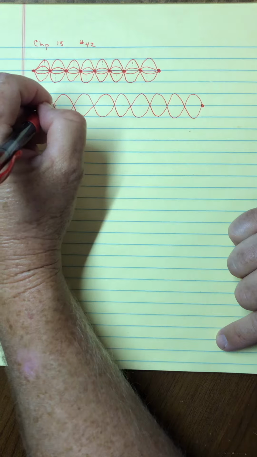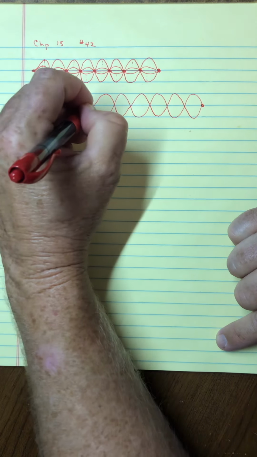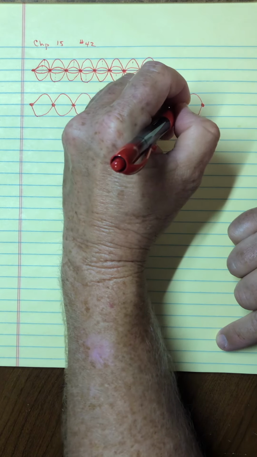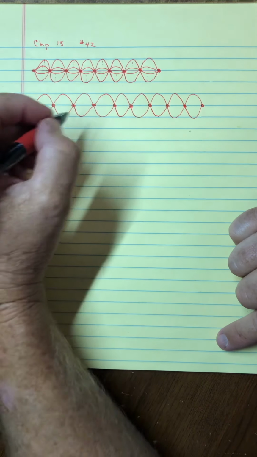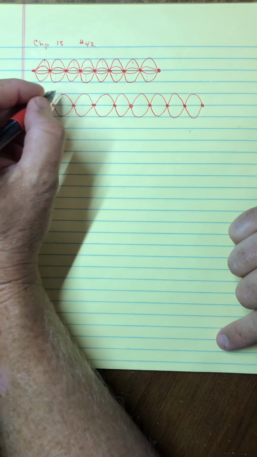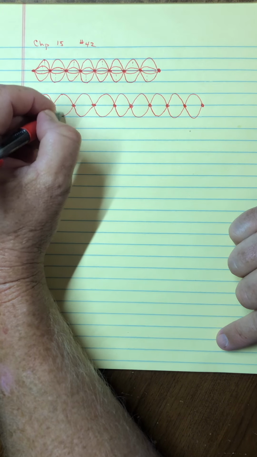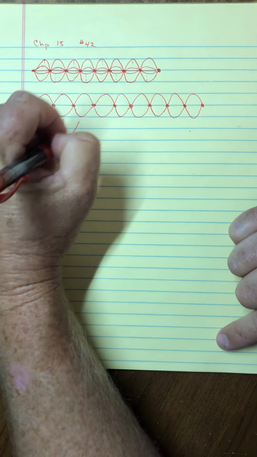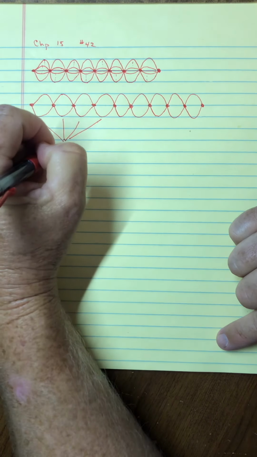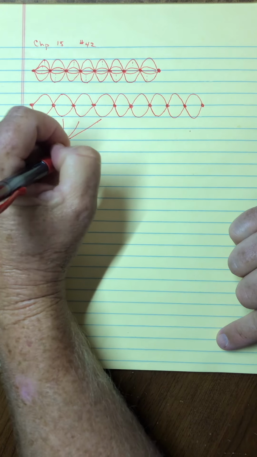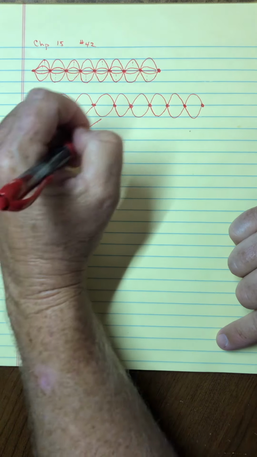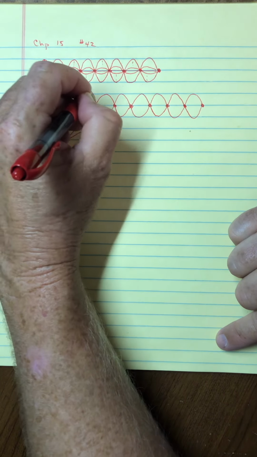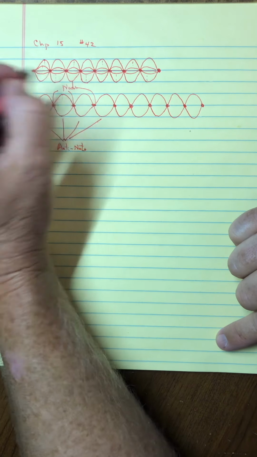And these magical points that don't move are referred to as nodes, and the points that do move the most, which would go from a crest to a trough and back and forth, all these points would be antinodes. I won't label them all. And these points in here, I won't label them all, are the nodes.